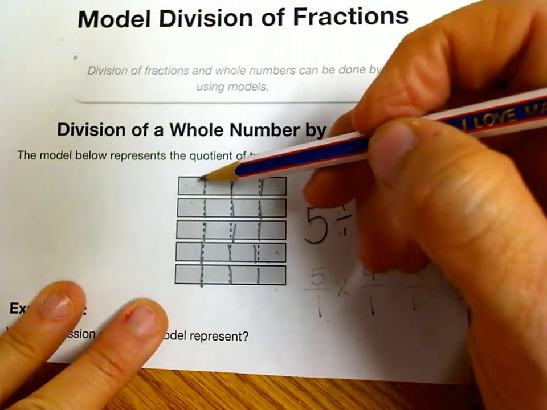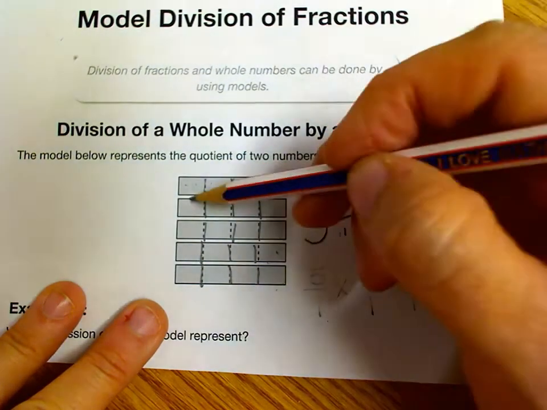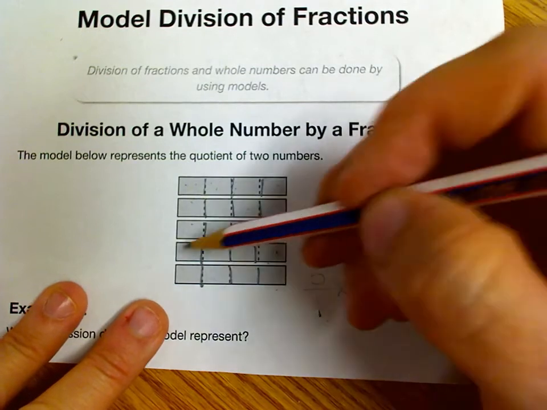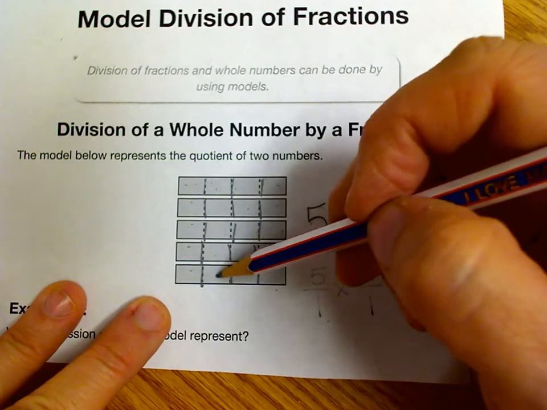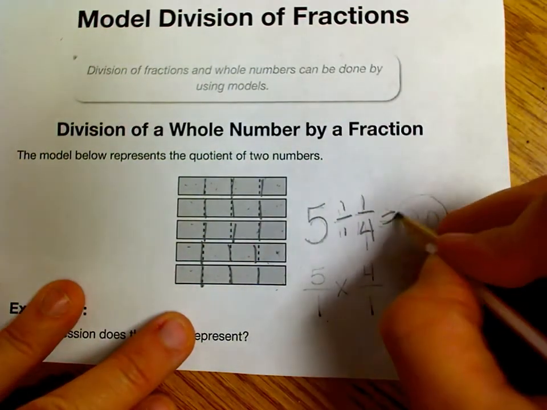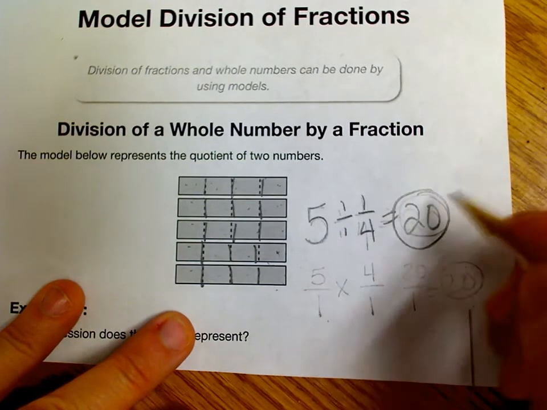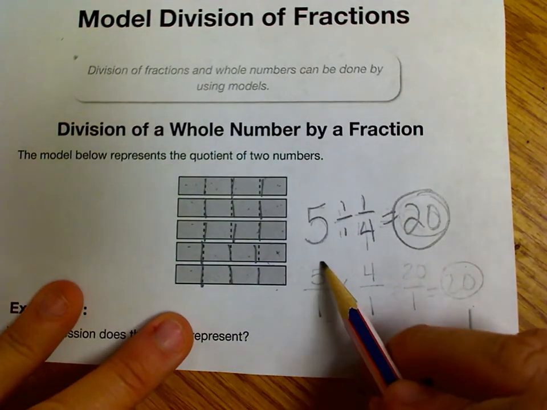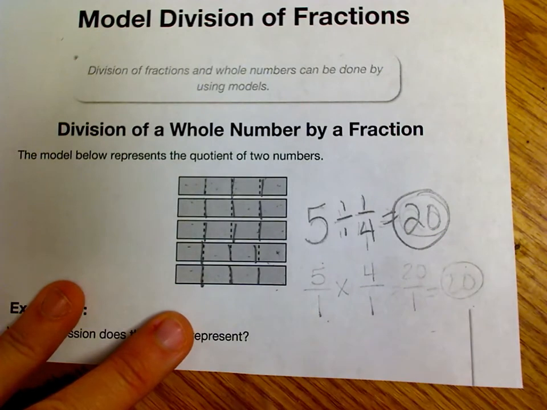And this model represents how many 1/4s are in these 5 wholes. So if you count them, you have 1, 2, 3, 4, 5, 6, 7, 8, 9, 10, 11, 12, 13, 14, 15, 16, 17, 18, 19, 20 1/4s in the 5 wholes. So 5 divided by 1/4 is 20.